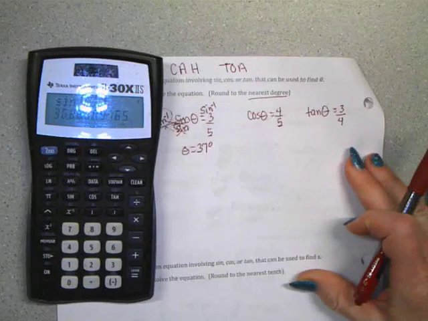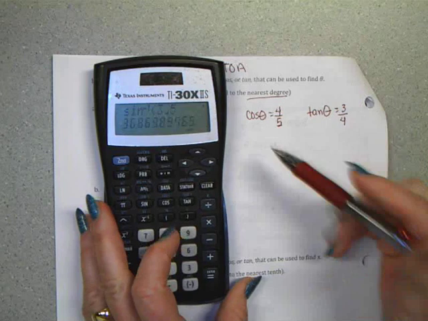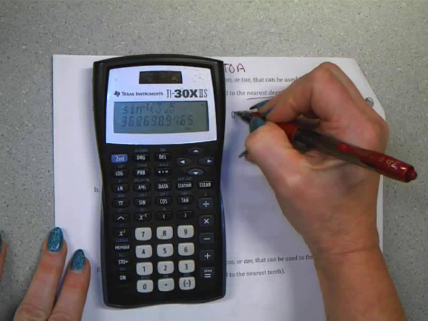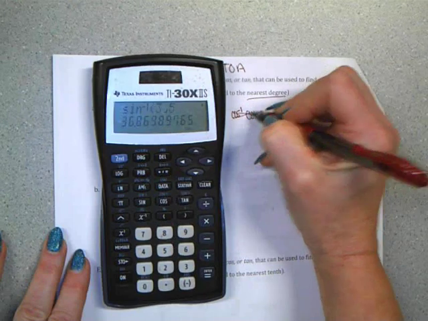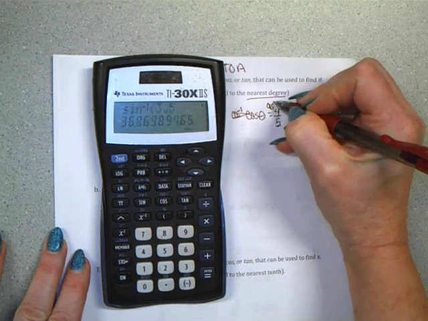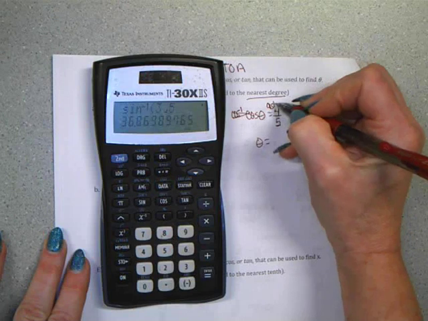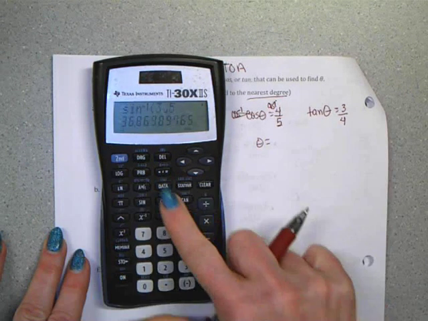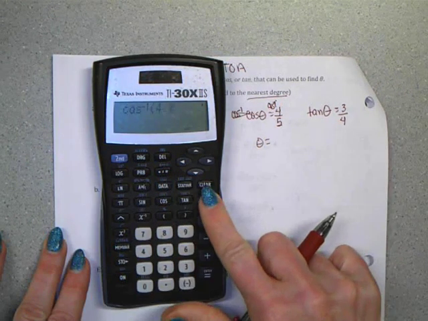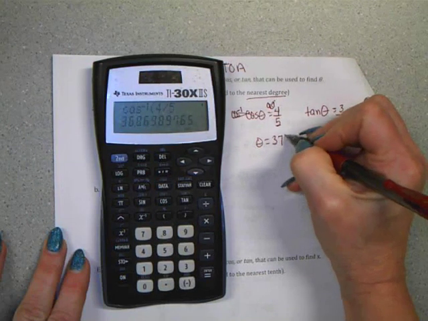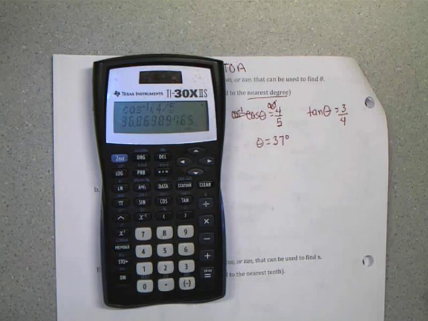Now let's try the other equations that we also came up with. So cosine, they're multiplying by cosine. Again, I would divide by cosine, but rather than dividing by cosine, we're going to multiply by the inverse of cosine. So these will cross out and I have theta equals, and I just need to do the inverse cosine of 4/5. This time I'll use the division bar just so you can see it doesn't matter which of the two buttons. And again, I get exactly the same answer of 37 degrees.